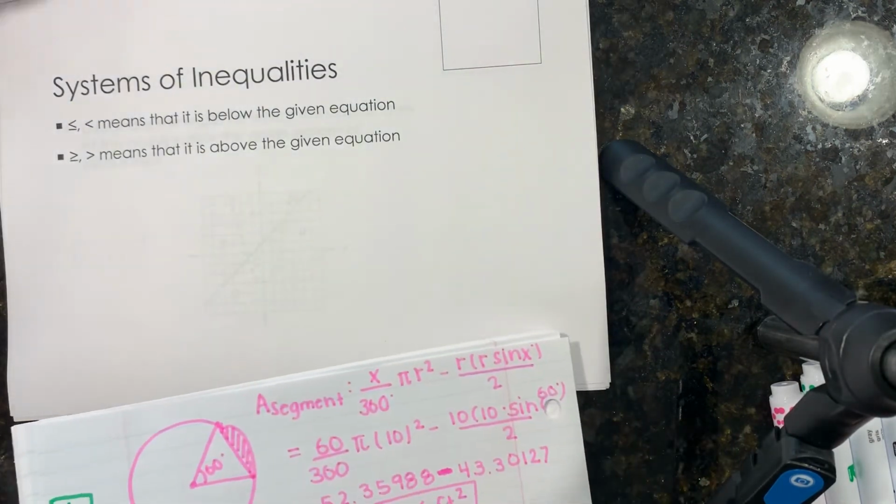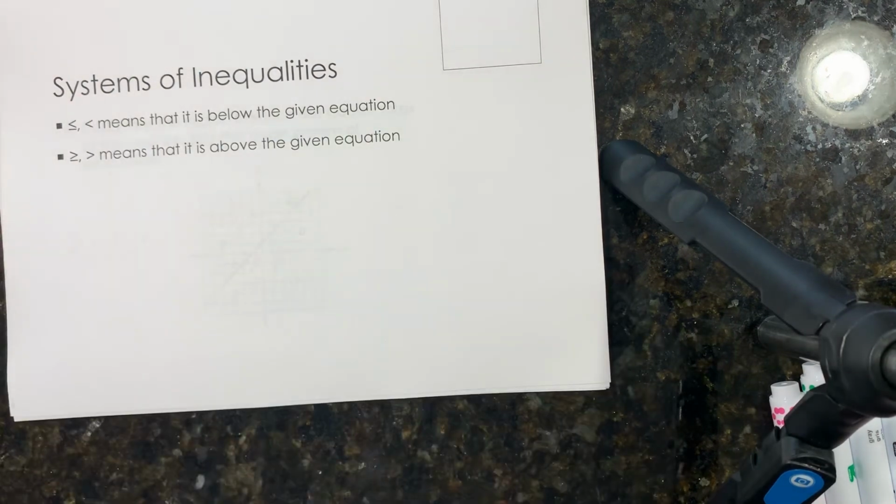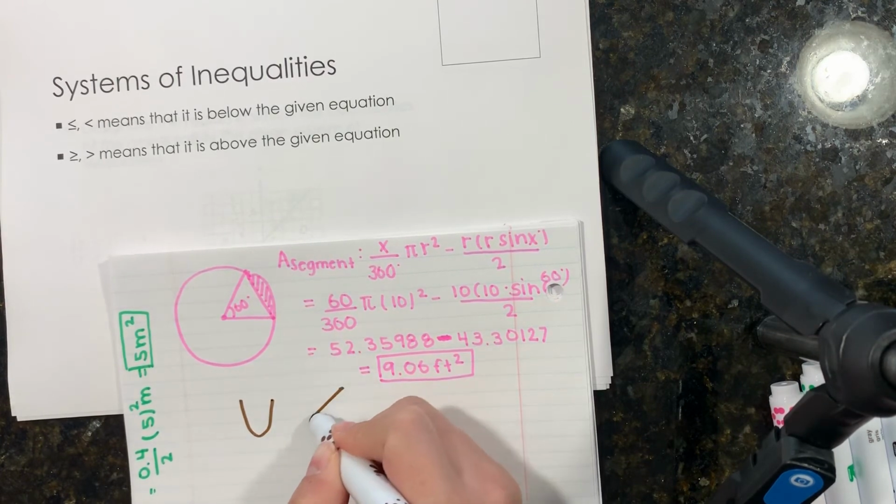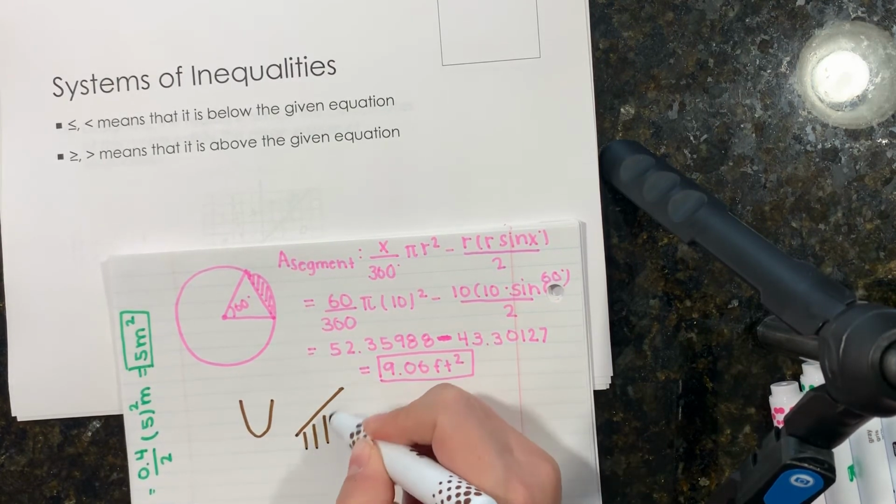Now moving on to system of inequality. So this is something that you learned in Algebra 2, but we are reviewing it now. If you have less than or equal to, what you need to remember is that when it's dealing with a parabola or a line, that would mean everything underneath the line.